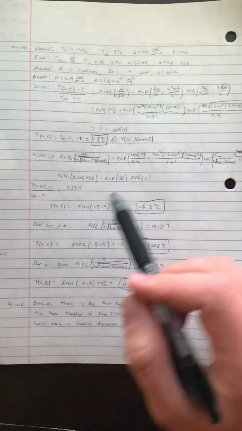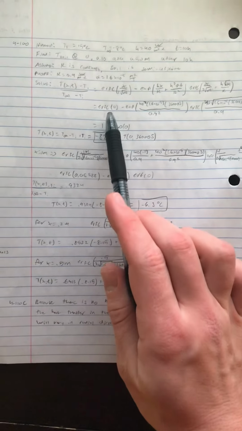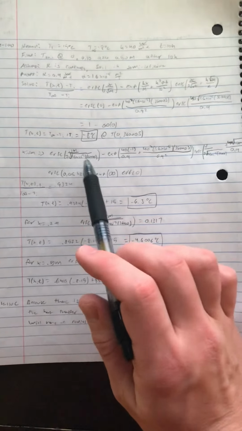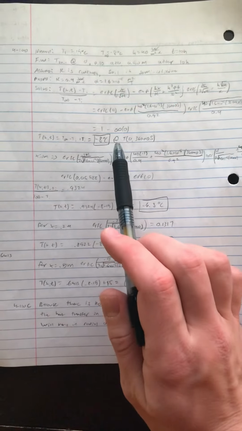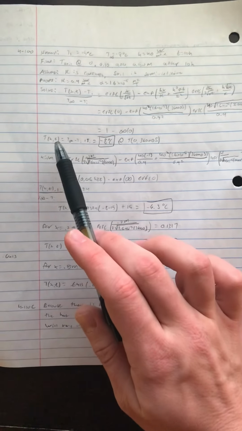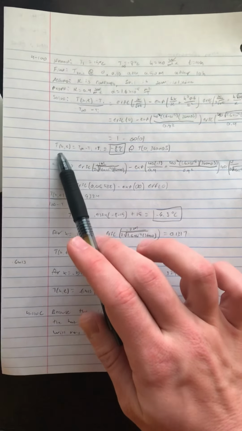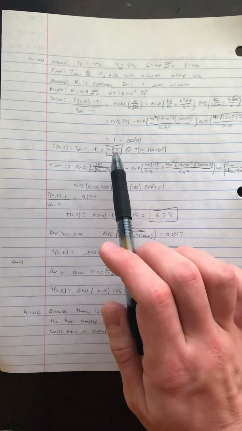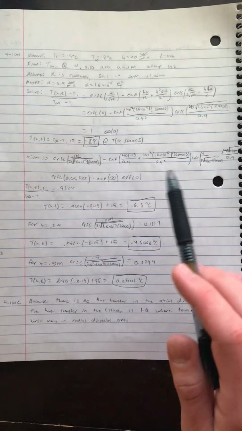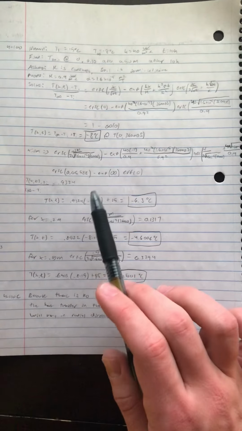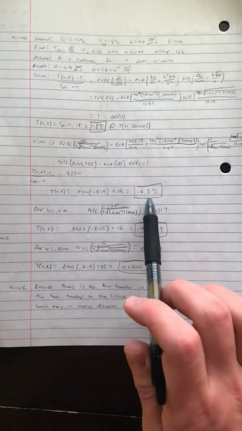So for each one of these problems, we just look at the error function and then go to table 4.4, and then we're able to pump out values in order to solve for Tx, or for whatever depth we're at at that time. For each problem it works the same way. Just go to table 4.4, get the value you're looking for, and solve for the temperature.